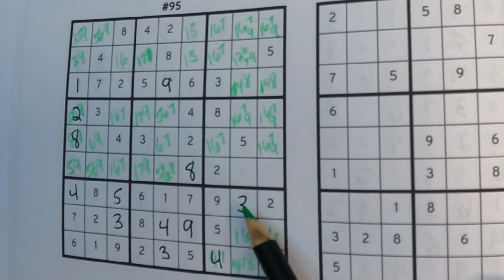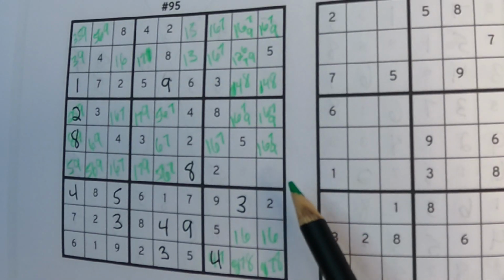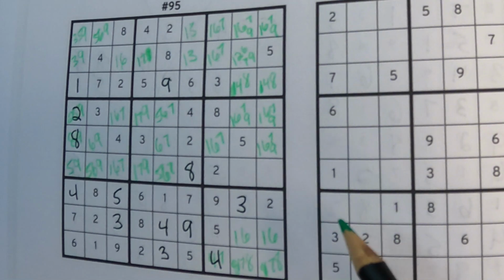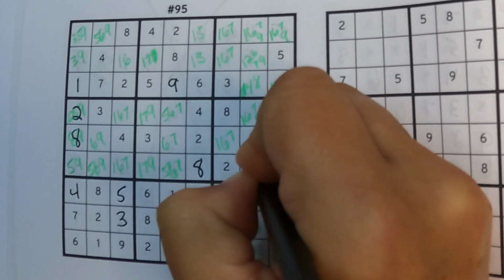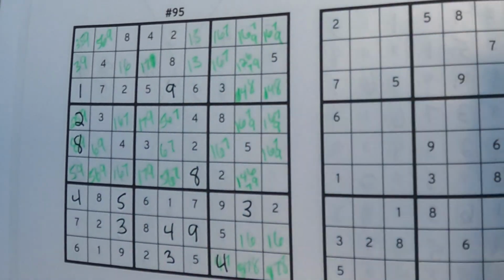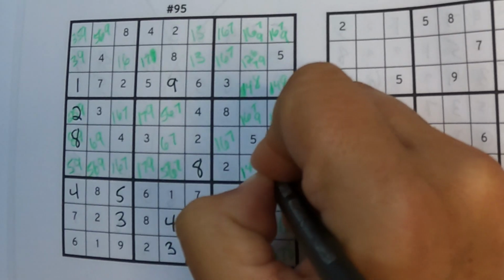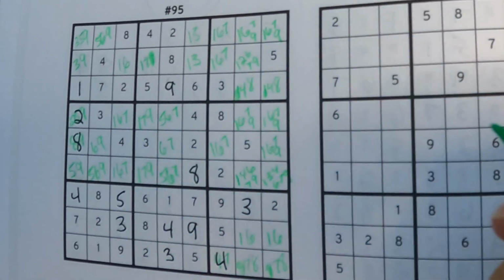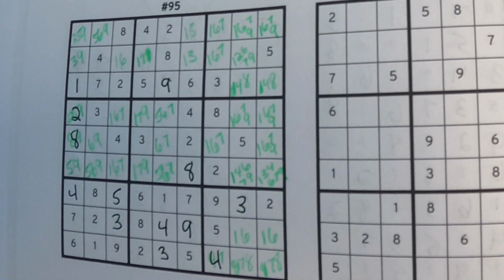And for this box, we're missing 1, 3, 4, 6, 7, 9. We've got the 3 here, so 1, 4, 6, 7, 9. And no help here, 1, 3, 4, 6, 7, 9. All right, now we just have to dig in.